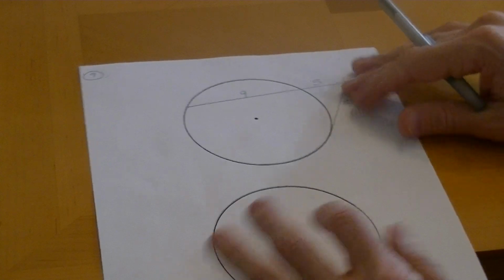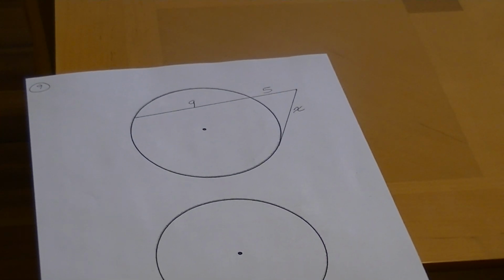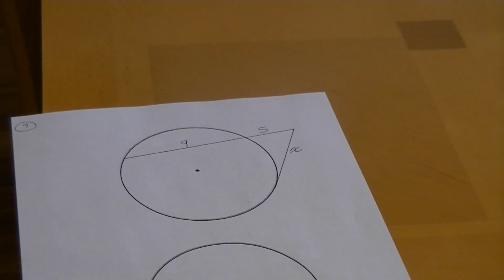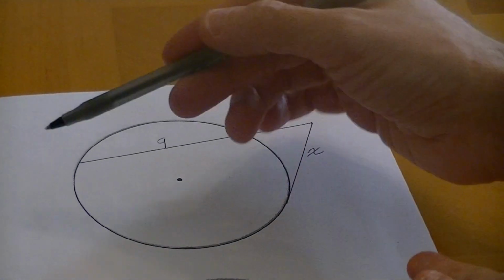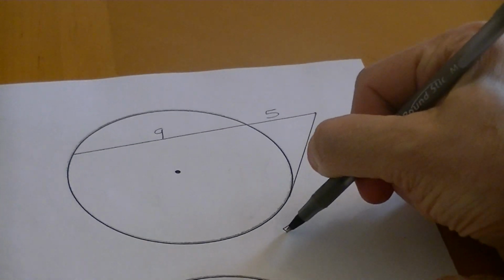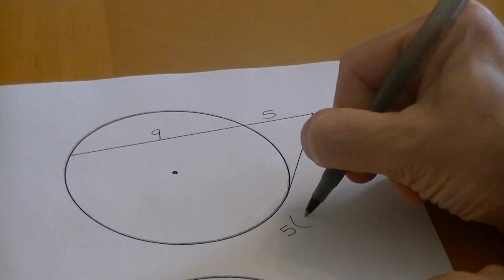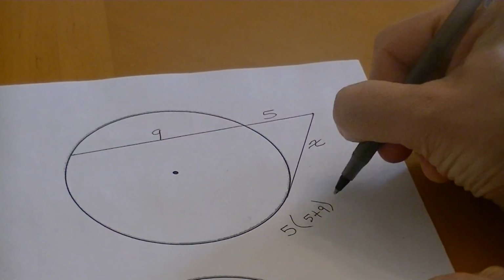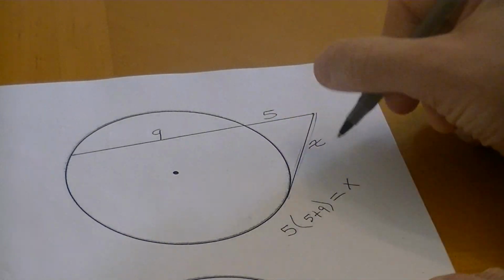Last example for today. One more problem you can try on your own. Hit pause when you've got a good look at it. All right, so we've got a tangent and a secant meeting on the outside. So we know the part on the outside, 5, times the whole length, which is 5 plus 9, is equal to the part on the outside, x, times the whole length, which is x.